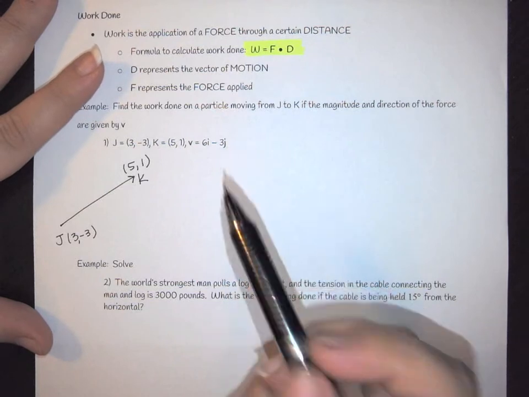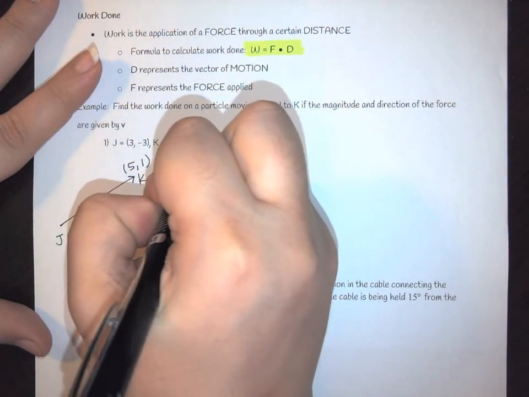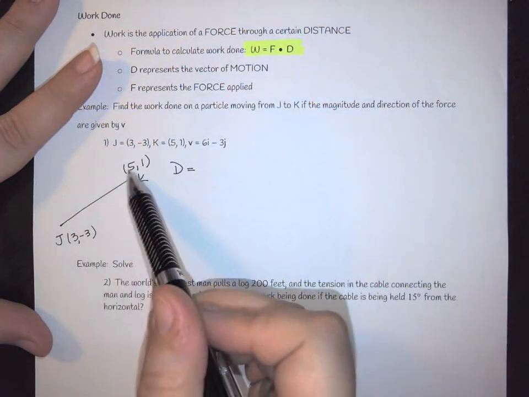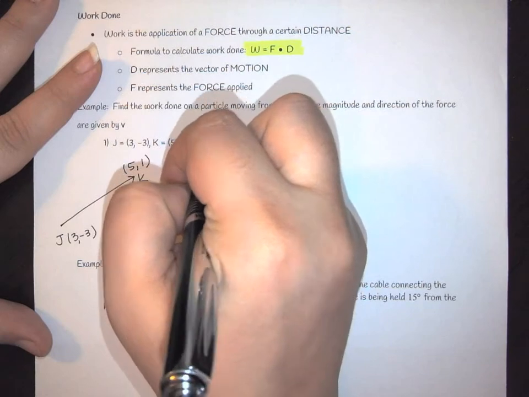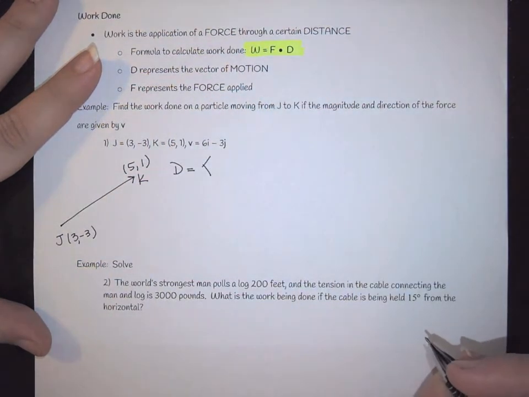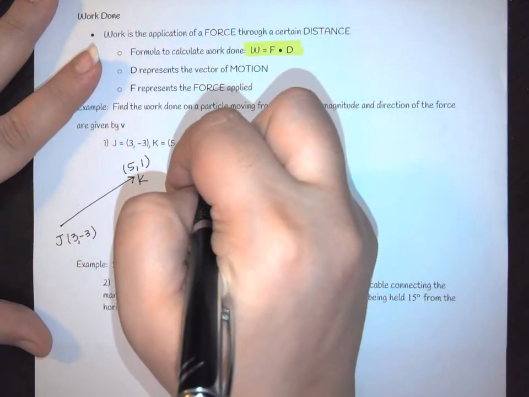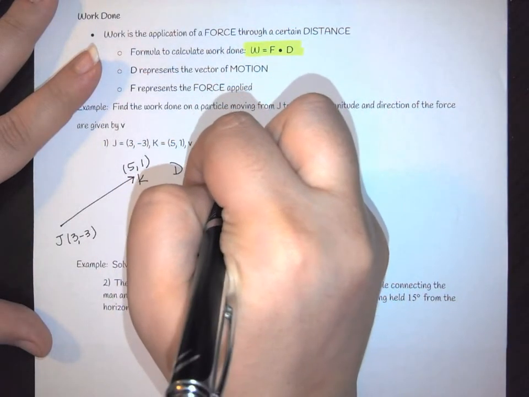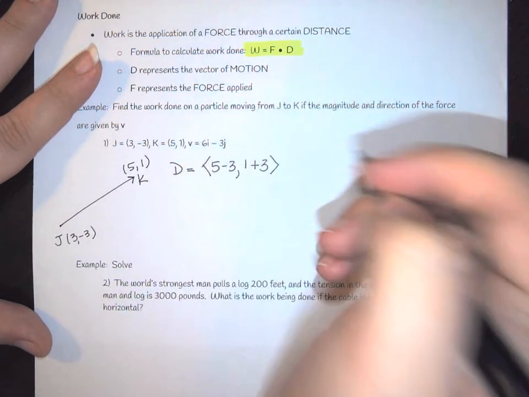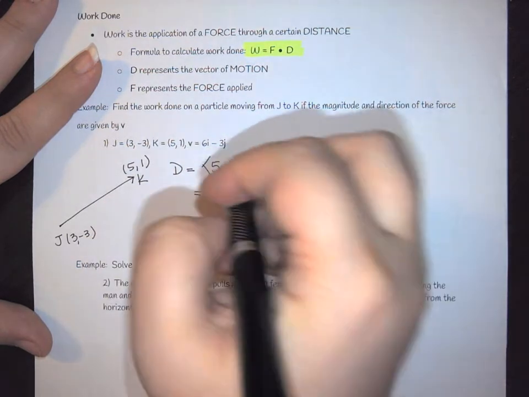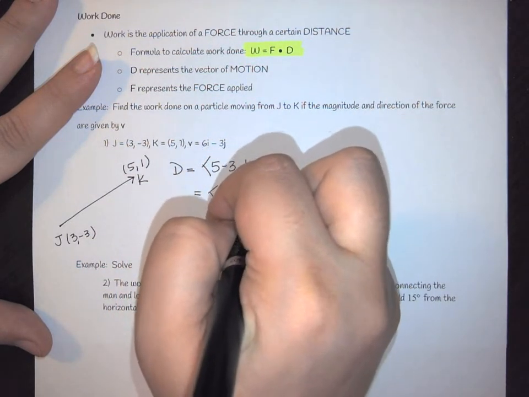First and foremost, let's look at D, or the vector of motion. We have to calculate its components based on the coordinates. So remember, to calculate components you take your ending value minus your starting value. So this is going to be 5 minus 3, and then 1 minus -3. So my motion vector is going to be 2, 4.